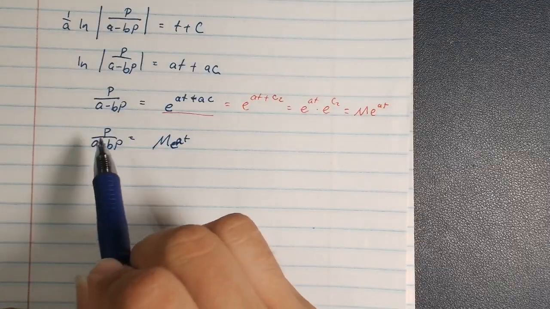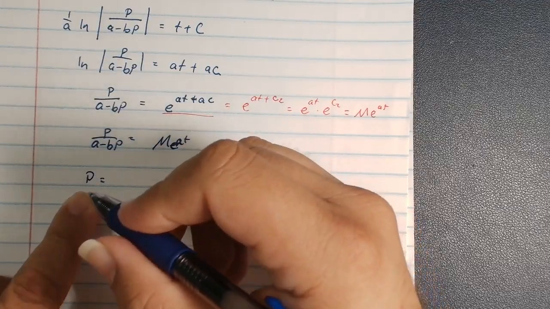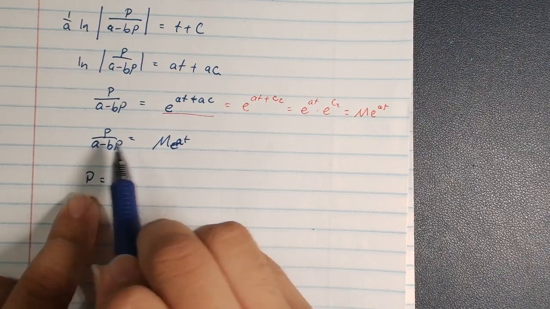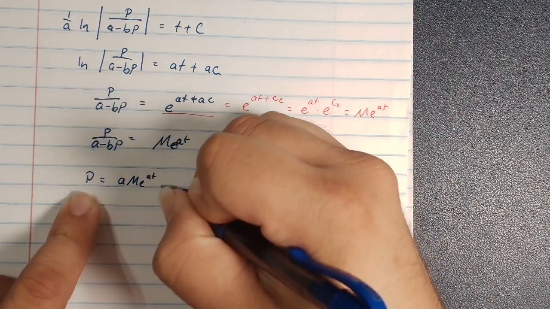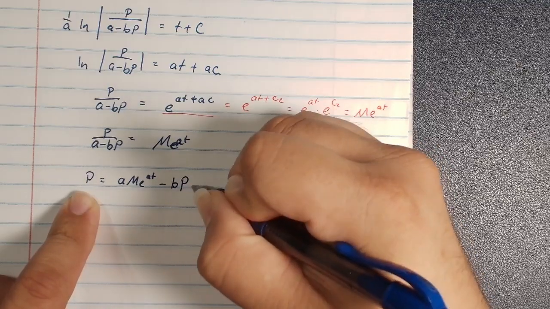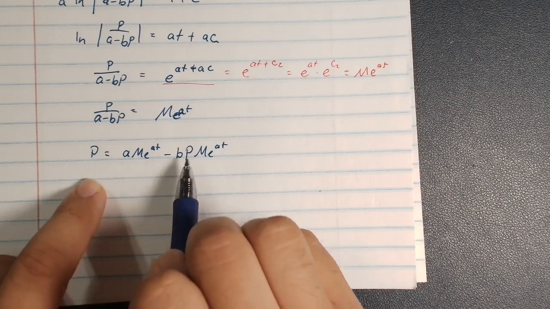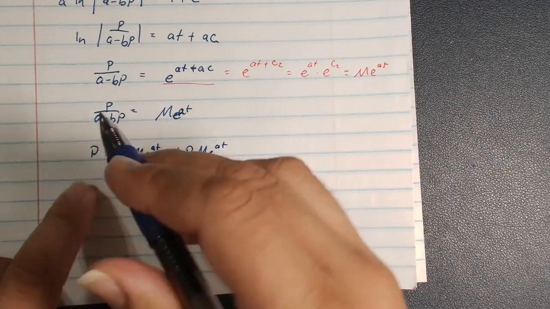So now here, I'm going to go ahead and multiply this to the other side. So I get P is equal to just going to be A times M e to the AT minus BP M e to the AT. And since that has a P as part of its factors, I can go ahead and subtract and factor it out.